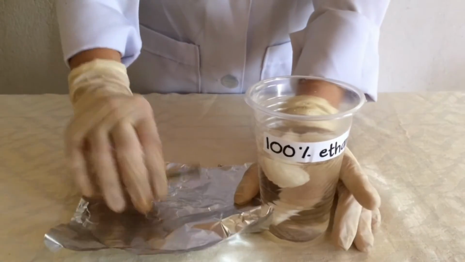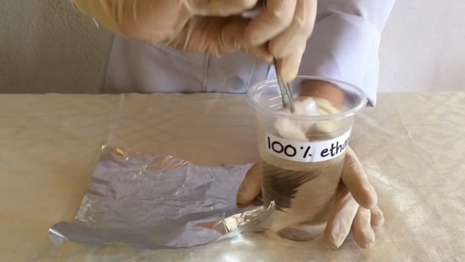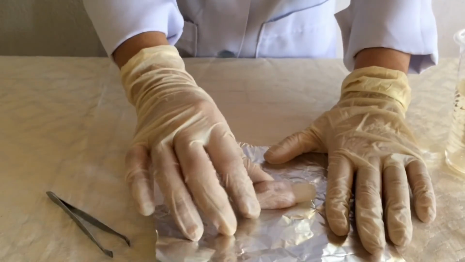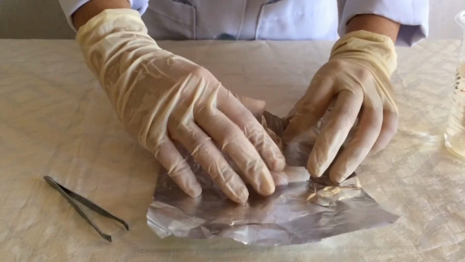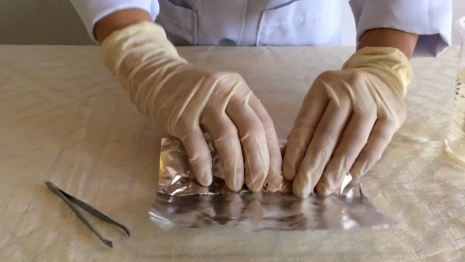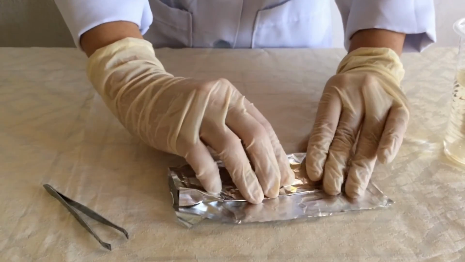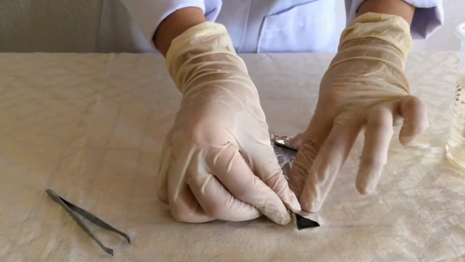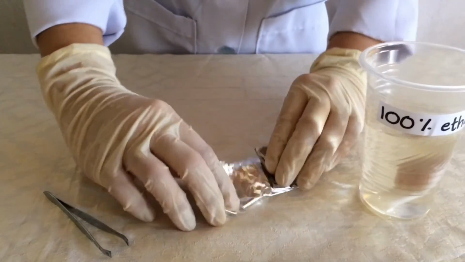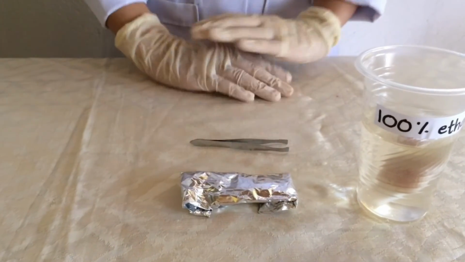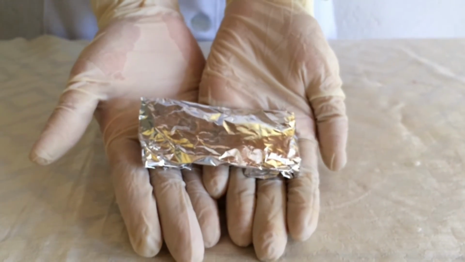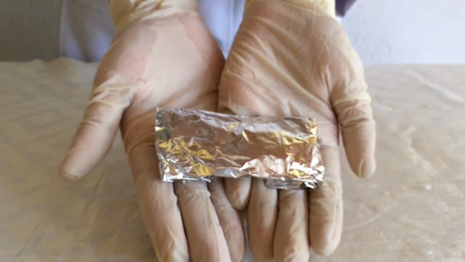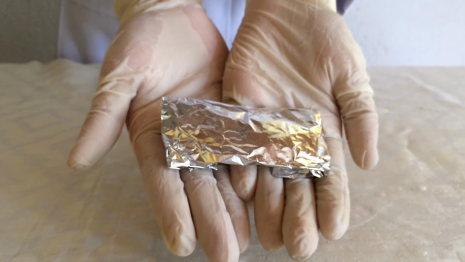Finally, after 45 minutes, wrap your sample in foil and fold it. And for the last procedure, store your sample, and this tissue sample is now ready for the next tissue processing.